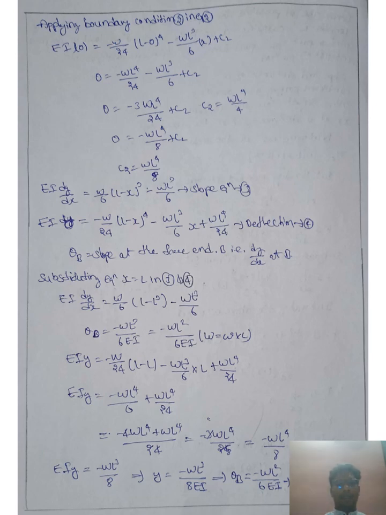E I y equals minus W by 24 (L minus L) power 4 minus W L cube by 6 into L plus W L power 4 by 24.